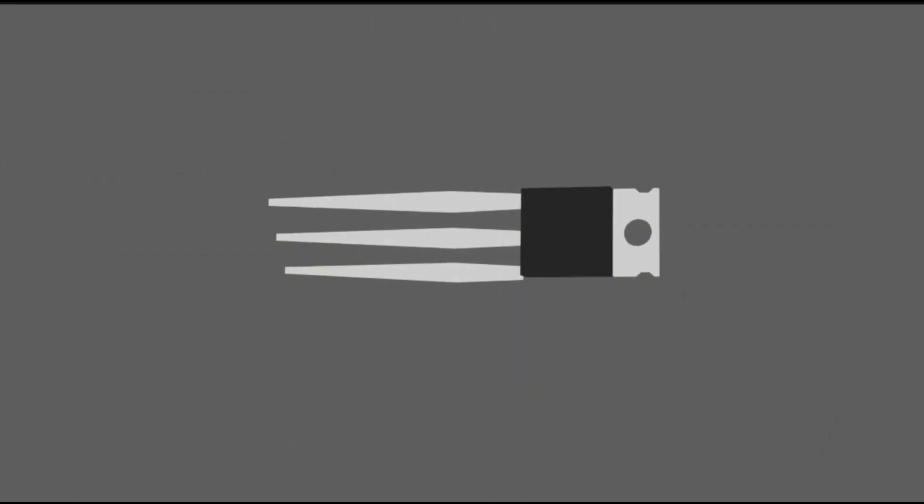Transistor. A transistor is an electronic component that functions as an amplifier, switch, or controller of electric current flow. Transistors are made from semiconductor materials such as silicon and have three main terminals: emitter, base, and collector. There are two main types of transistors, namely bipolar transistors, BJT, which consist of the NPN and PNP types, and field effect transistors, FET, such as MOSFET and JFET.